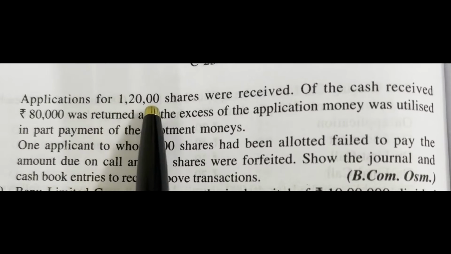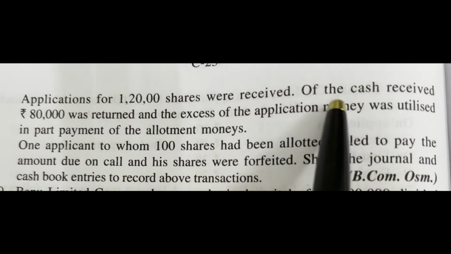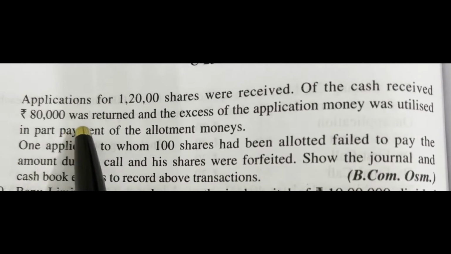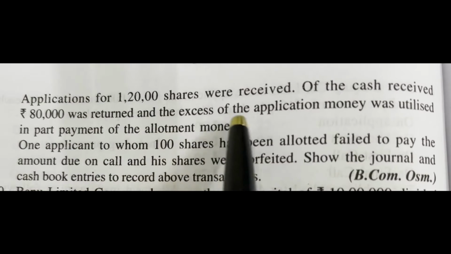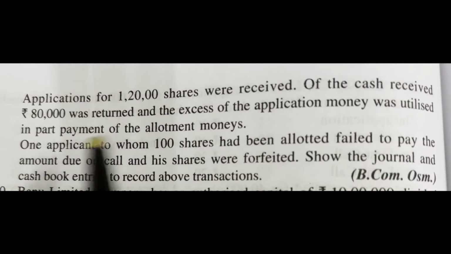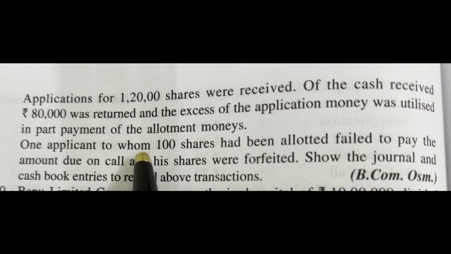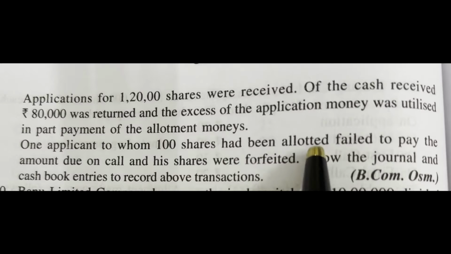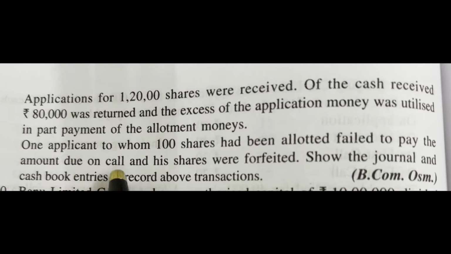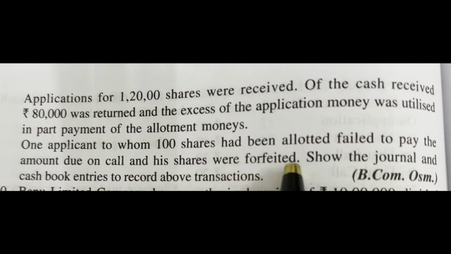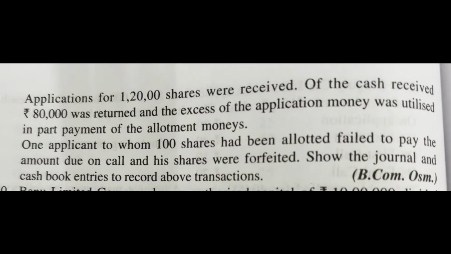Applications for 1,20,000 shares were received. Of the cash received, 80,000 was returned and the excess of the application money was utilized in part payment of the allotment monies. One applicant to whom 100 shares had been allotted failed to pay the amount due on call and his shares were forfeited. Show the journal and cash book entries to record the above transactions.